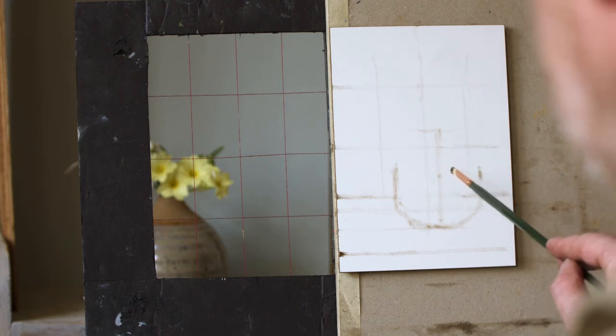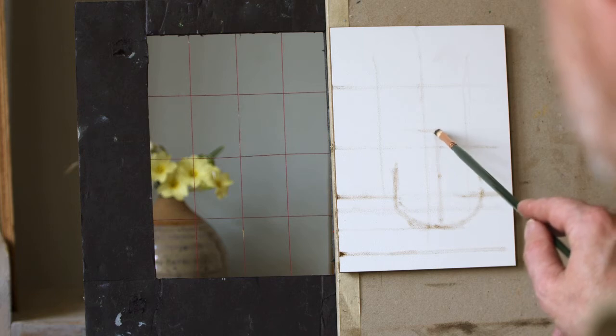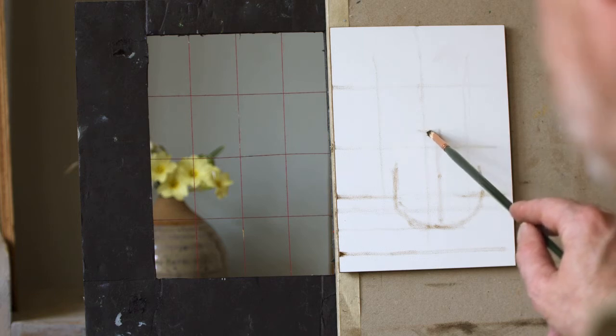Not too bothered about exact painting now, but I just want to make sure that everything is in the right place.